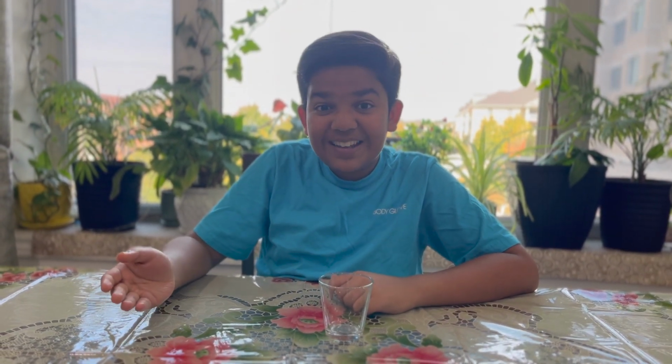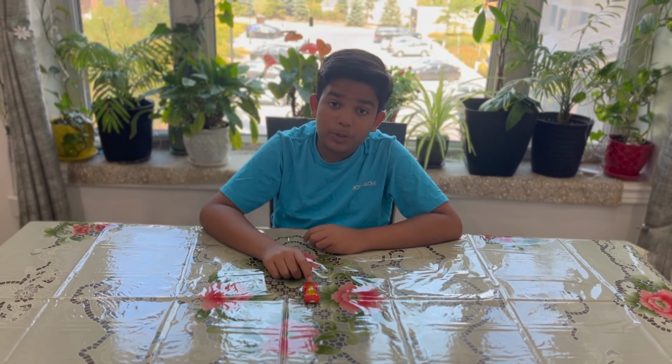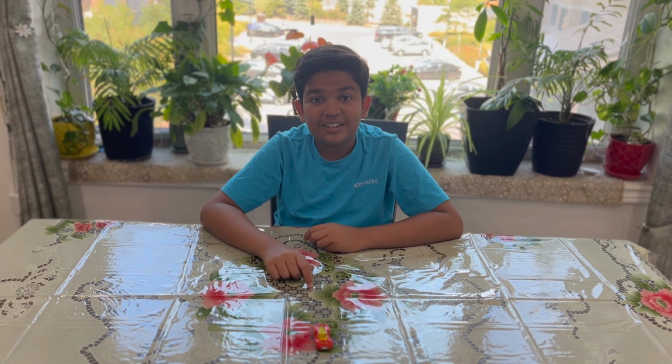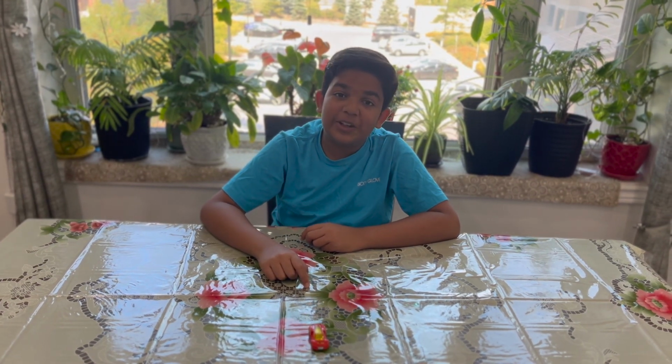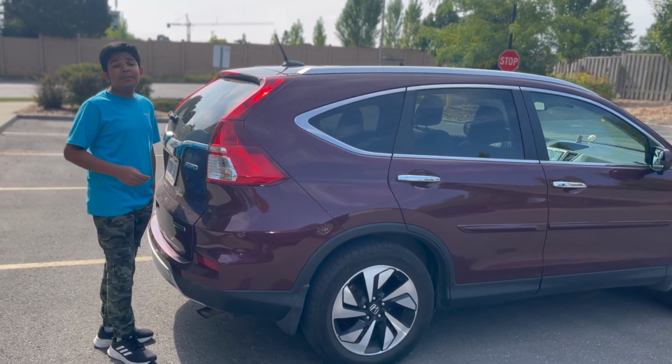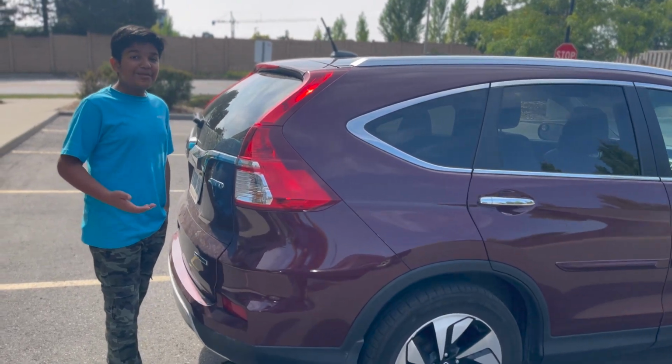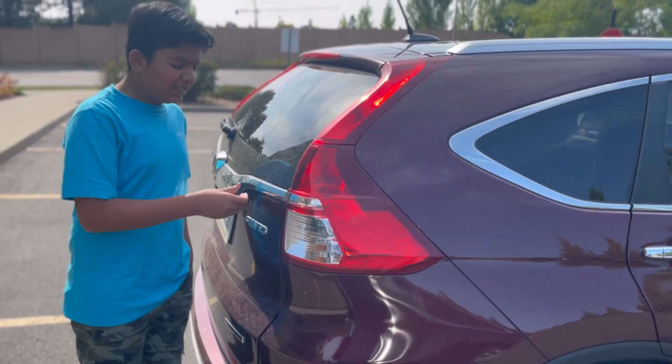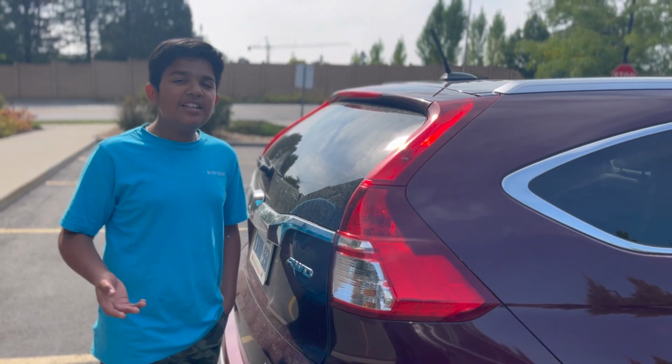Did you expect that? For our next experiment, we'll need a toy car. Try to push the toy car with one finger. Can you do it? Now, why don't we try this with the real car? Try to push the real car with the same amount of force as the toy car. Let's see what happens. It doesn't work. Why is that? It's too heavy.